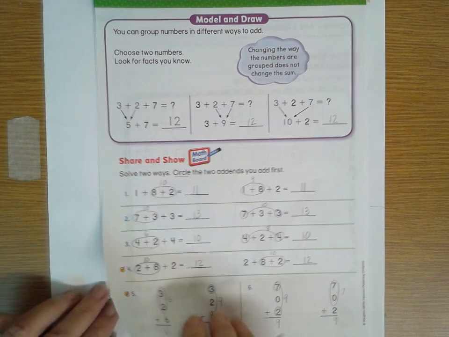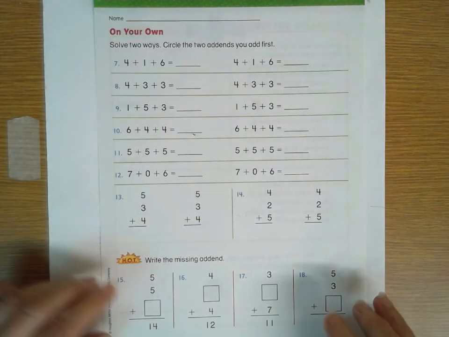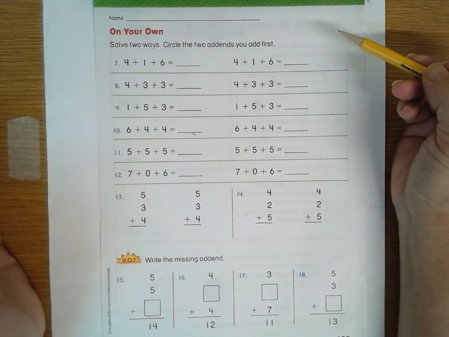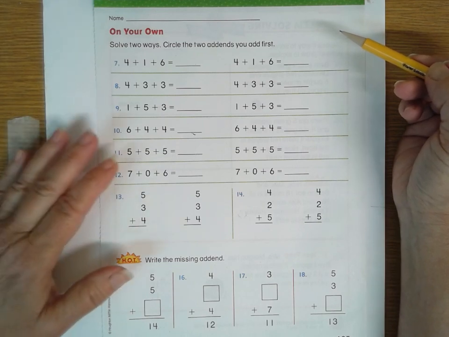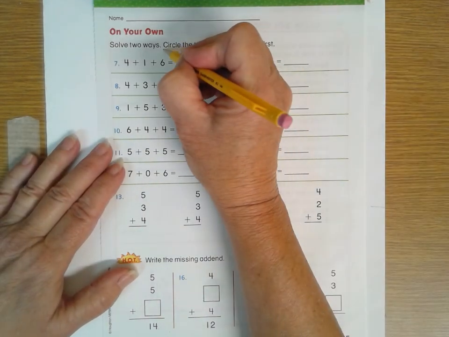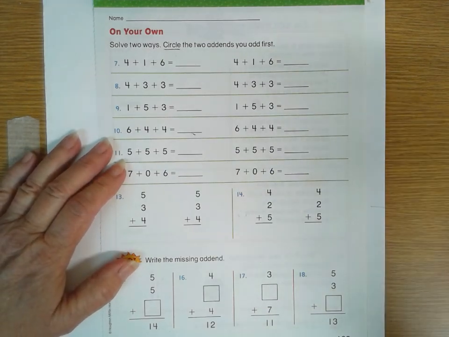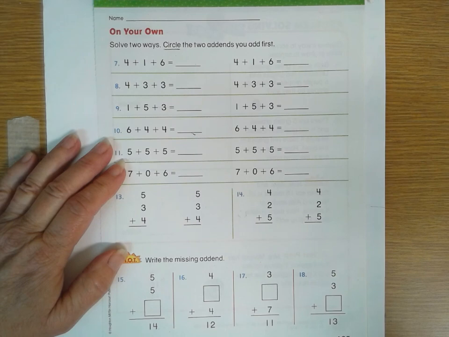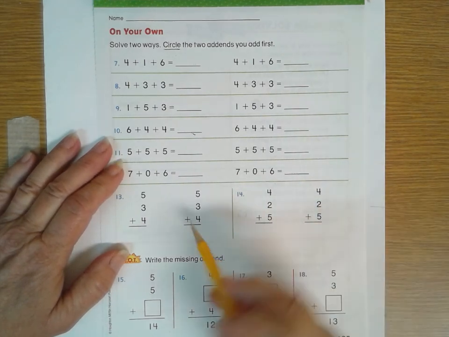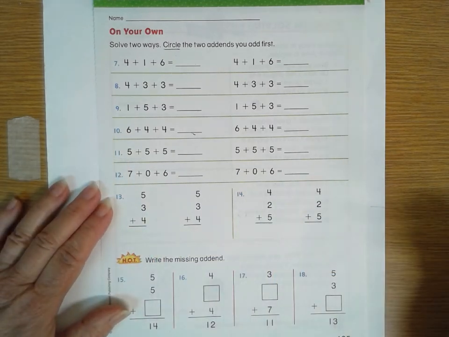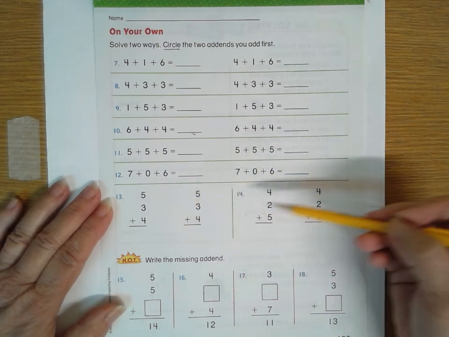I'm going to go to the next page, and on the top here you're going to do exactly what we just did. You're going to solve it 2 ways and circle the 2 add-ins that you add first. That's really important for you to do. I want to be able to see what you're thinking about. And when you circle your 2 add-ins, you need to write what the sum is above it, just as we did. Then on 13 and 14, you will do the same thing, only you have vertical math problems. Doesn't matter, just add down through it.